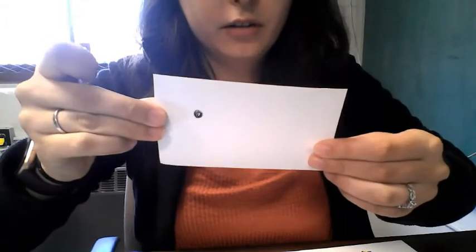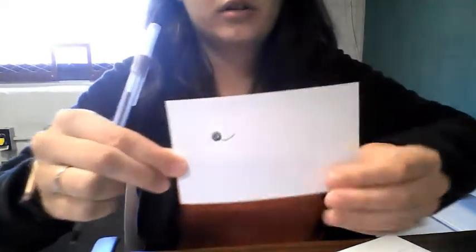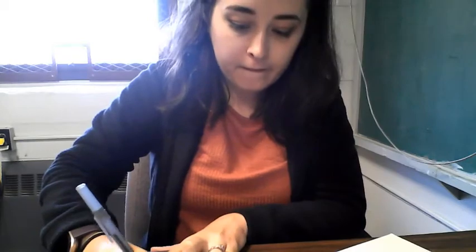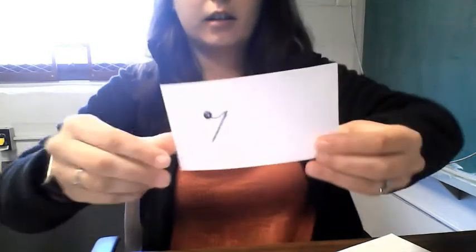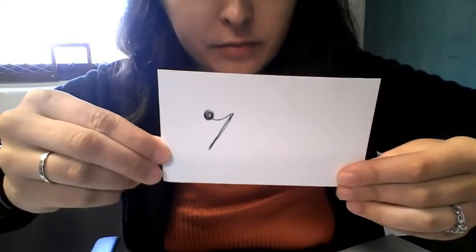You'll draw a circle, fill it in, circle, fill it in. You're going to try to draw a little upward swoopy. And then your line comes down. That is our eighth rest.